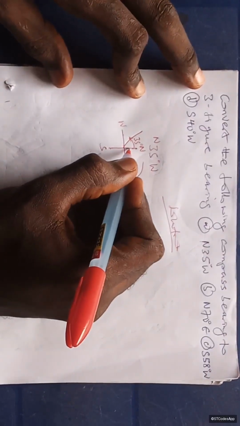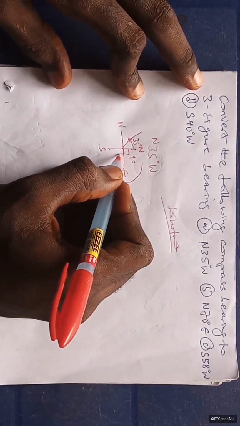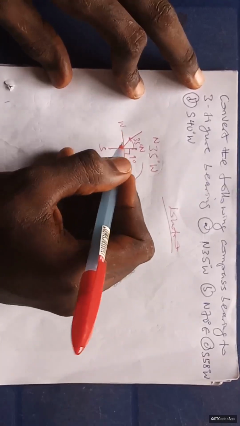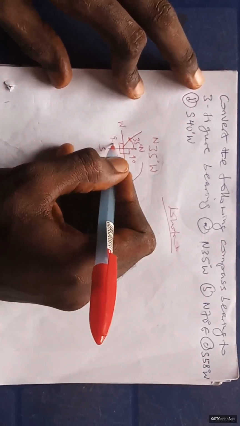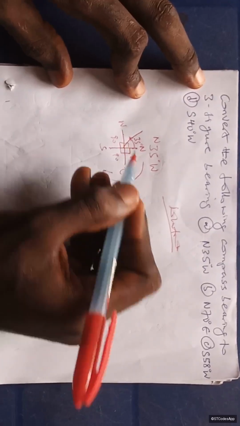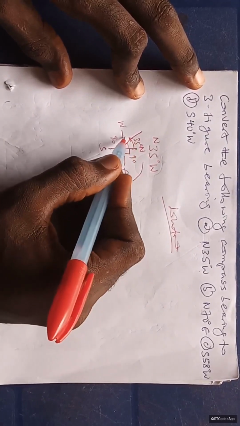Now, from this north to this east, we have an angle of 90 degrees here. From this east to this south, we have another 90 degrees. From this south to this west, we have another 90 degrees. Now, from this west to this north here, we have another 90 degrees in between. So out of this 90, 35 have been taken off. So what is the remaining angle on this spot?